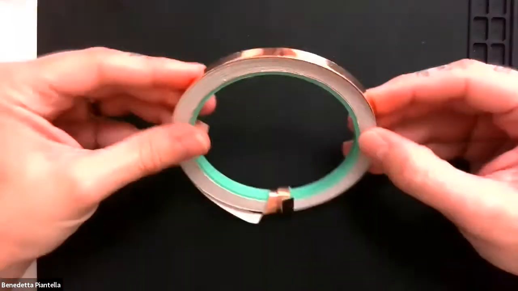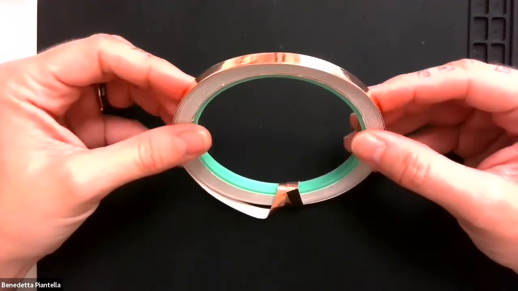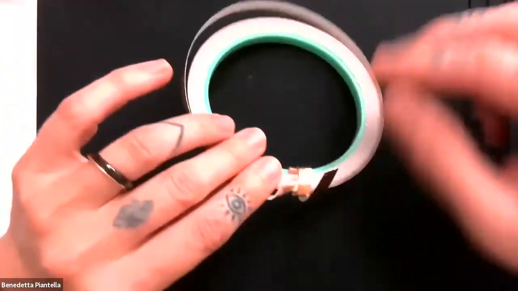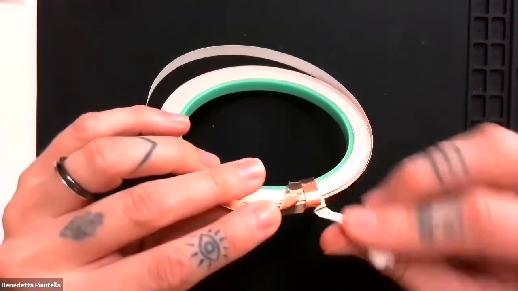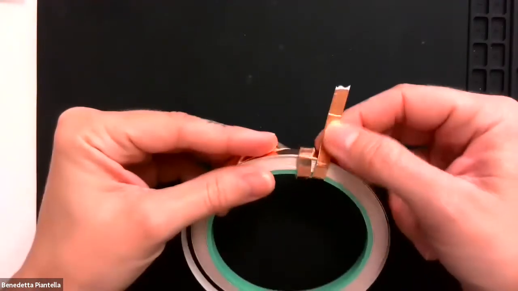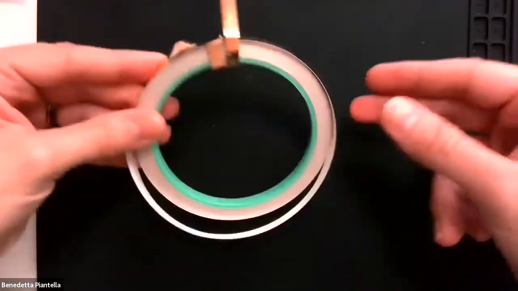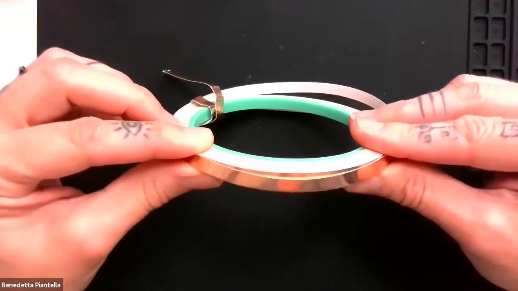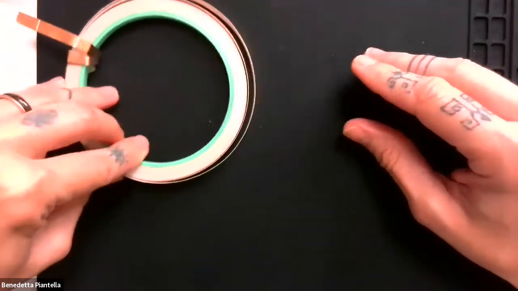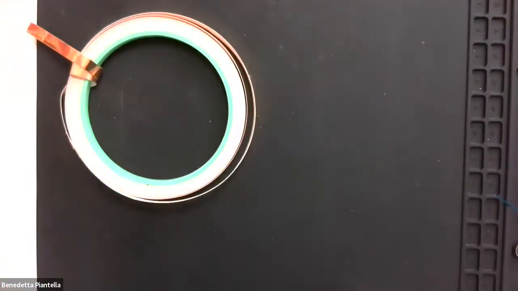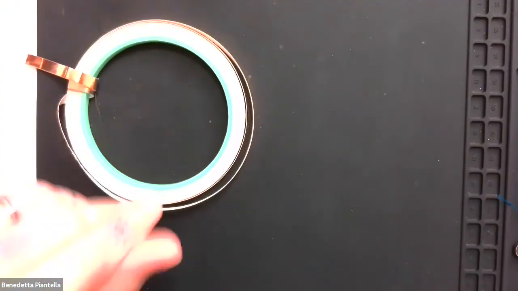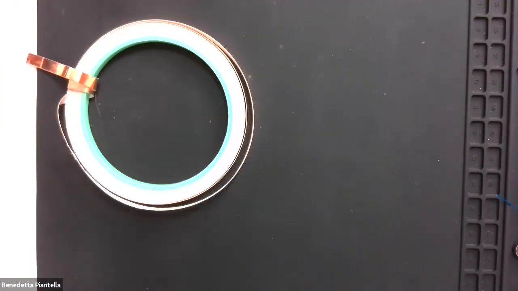But the main ingredients of paper circuits is copper tape or any sort of conductive tape that you can find, which has usually a sticky side and a conductive side on the top. It comes in different thicknesses. This is a 1/4 inch thick, and it works really well for a lot of different applications. And this is your conductor. So this is what you're gonna use to conduct electricity throughout your circuit.